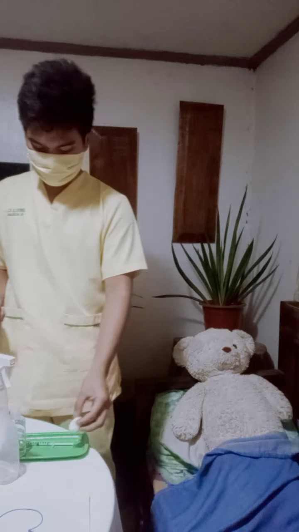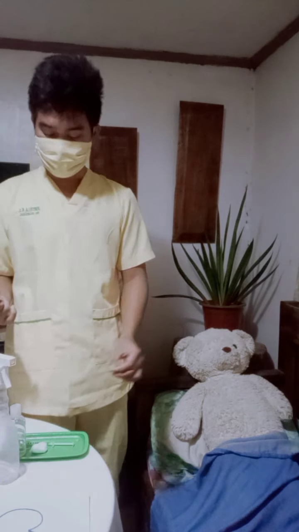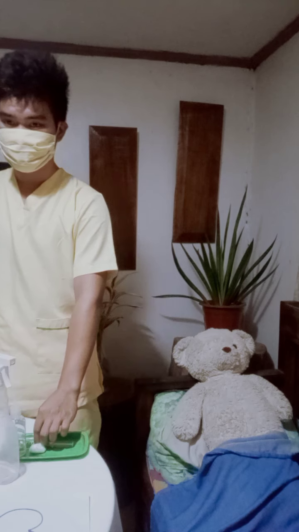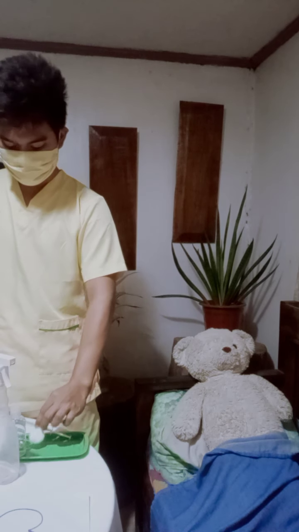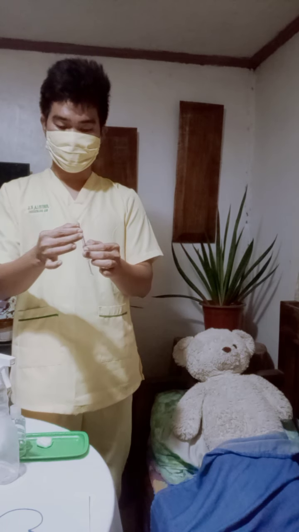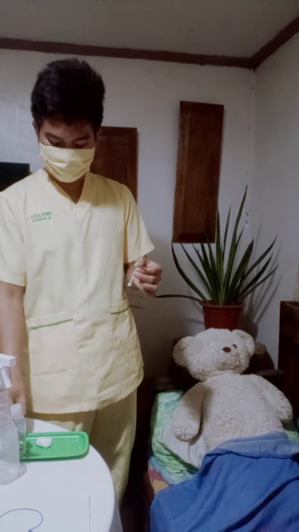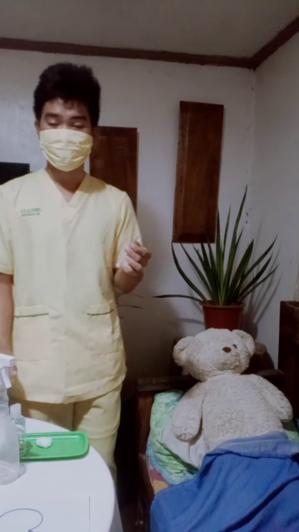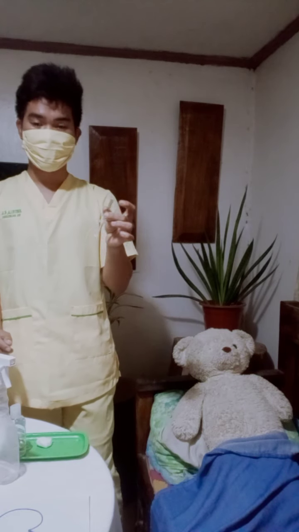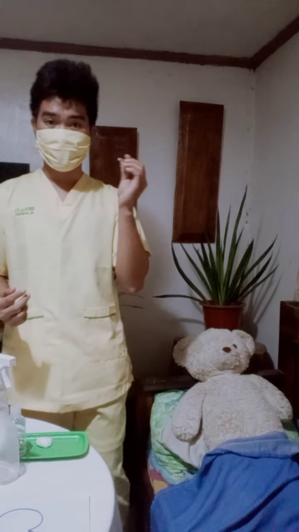Then we're going to do that and then get the syringe. We're going to remove the cover or sheath of the needle. Make sure you remove it accurately to prevent needle stick. It's very important because it's very dangerous, because it's a needle. And then we're going to hold the syringe like a pencil, just like this.